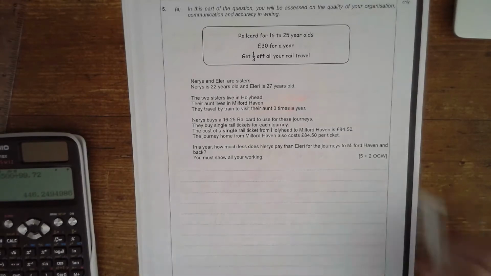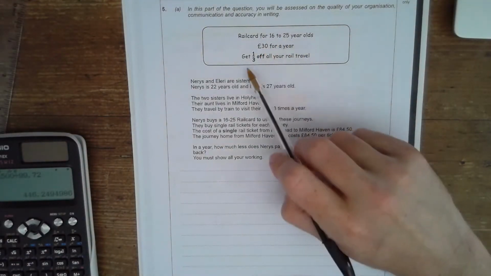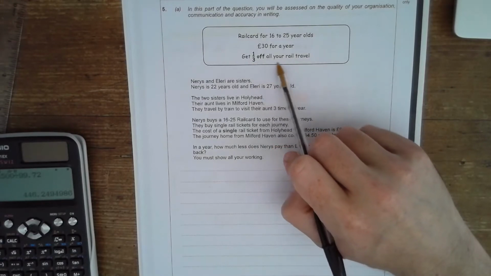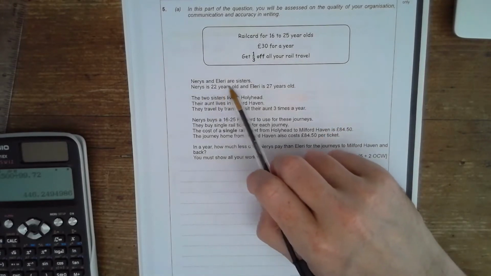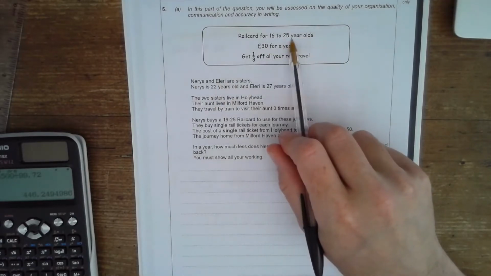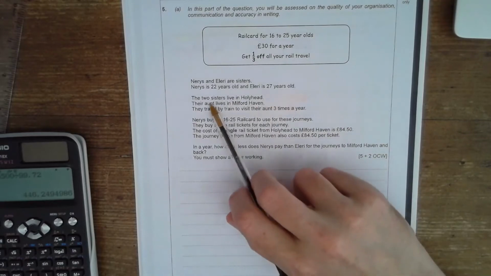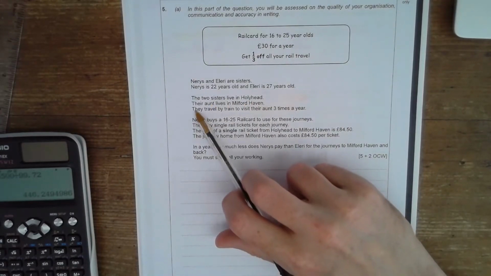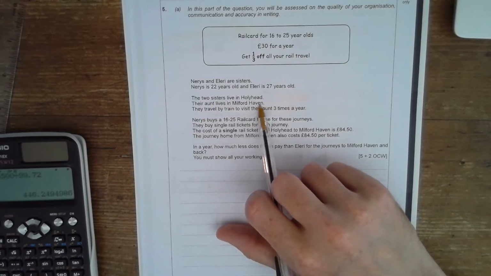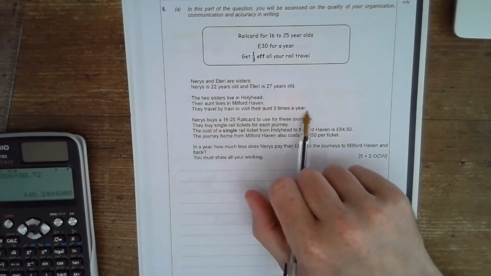Okay, it says, rail card for 16 to 25-year-olds, £30 for a year, get a third off all your rail travel. Neris and Aleri are sisters. Neris is 22 years old, so she qualifies because you have to be between 16 and 25, and Aleri is 27, so she can't buy this. The two sisters live in Holyhead, in the north of Wales. Their aunt lives in Milford Haven, so in the southwest of Wales. They travel by train to visit their aunt 3 times a year.